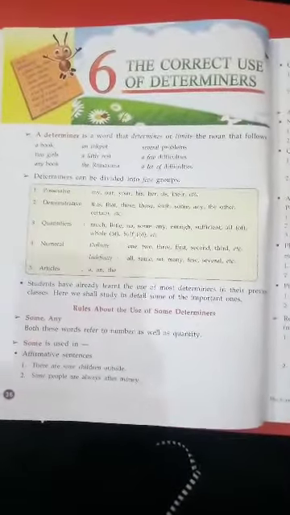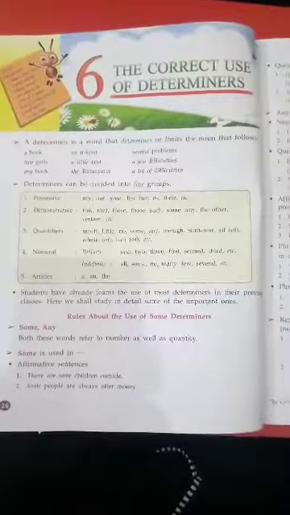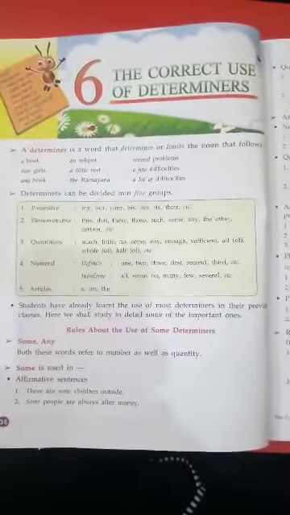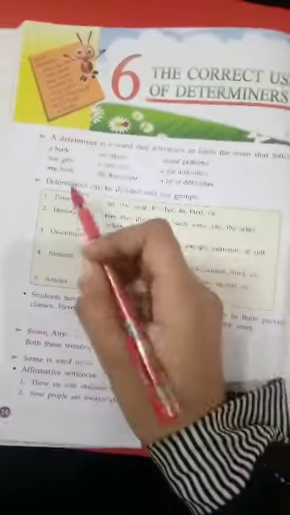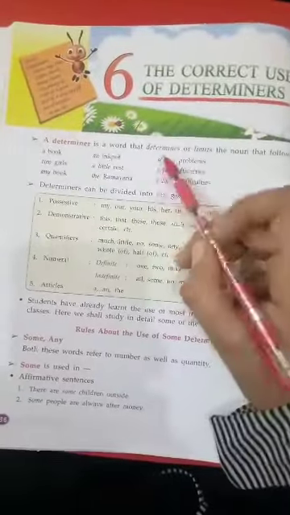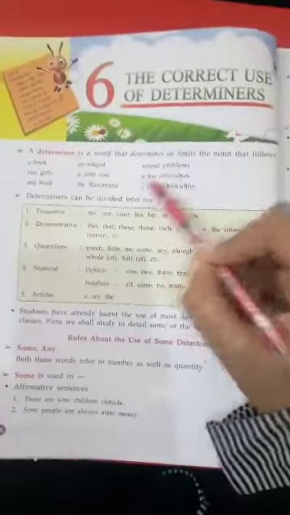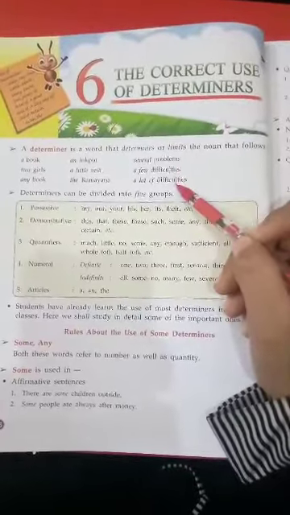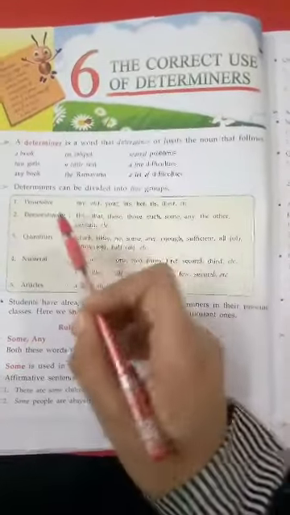Today we will read chapter number 6, the correct use of determiners. A determiner is a word that determines or limits the noun that follows. Determiners are those words that come before the noun and determine their limit, like a book, two girls, any book, an import, a little dress, the Ramayana. Several problems, a few difficulties, a lot of difficulties.